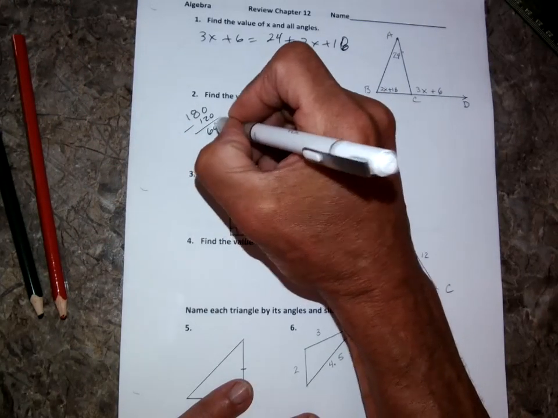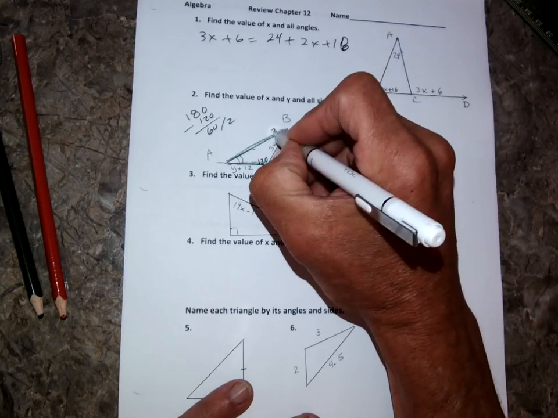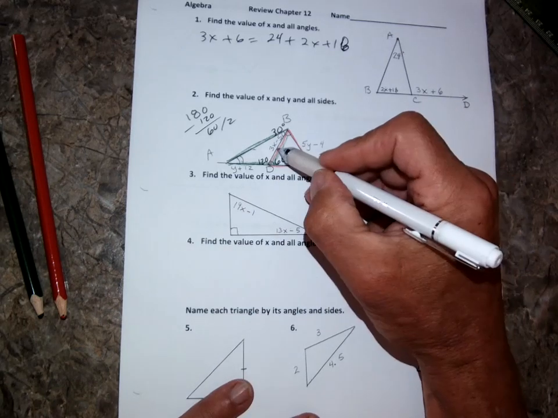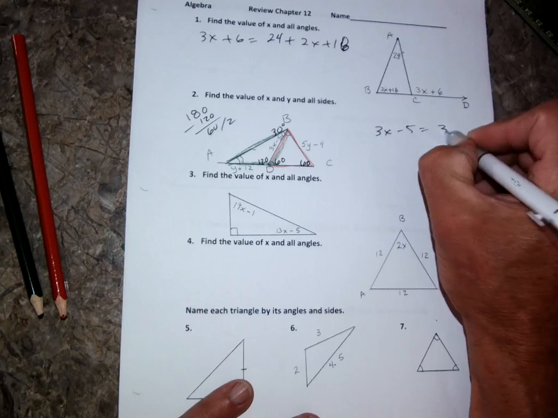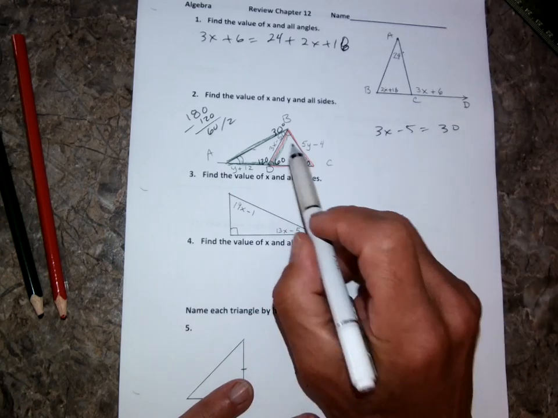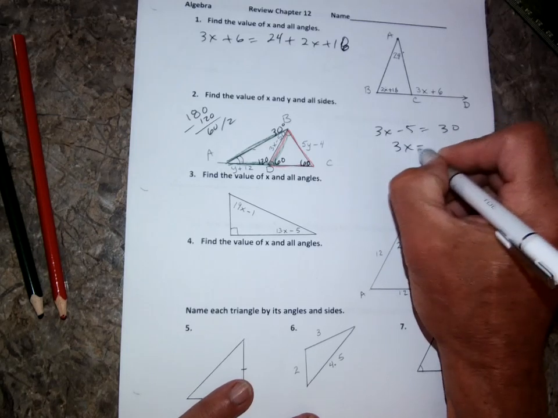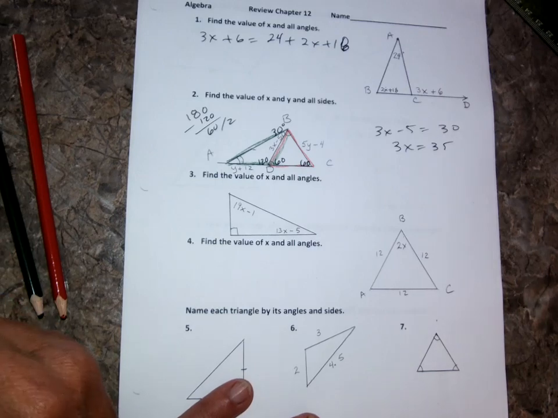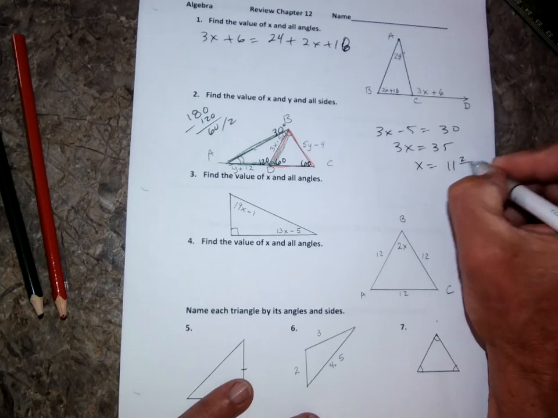And then I have to divide that by 2, so I get 30, okay? So that means this angle's got to be 30 degrees, and this angle's got to be 30 degrees. Now, let's go straight to here. 3x minus 5 equals 30. I know that this angle, 3x minus 5, has to equal 30. 3x equals 35, divide by 3, and I get a decimal, but life goes on. 35 divided by 3, I get about 11.666, or x is equal to 11 2/3, okay?